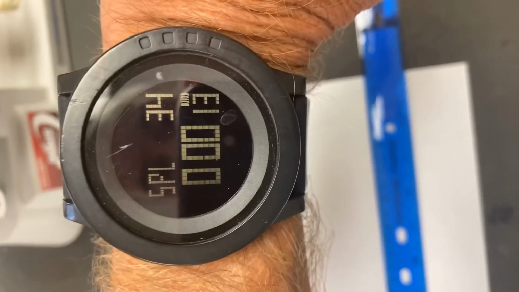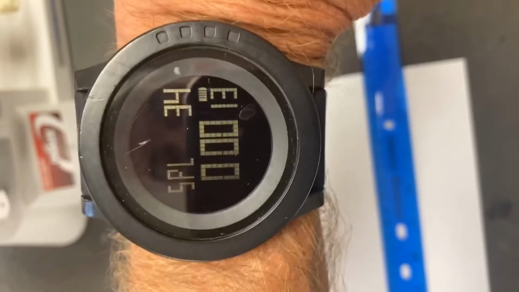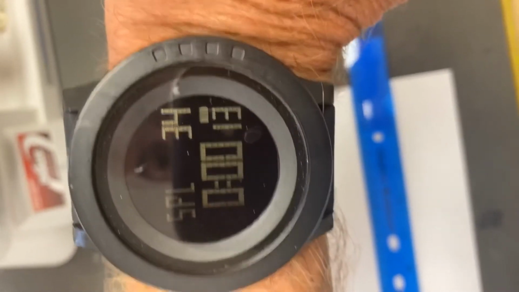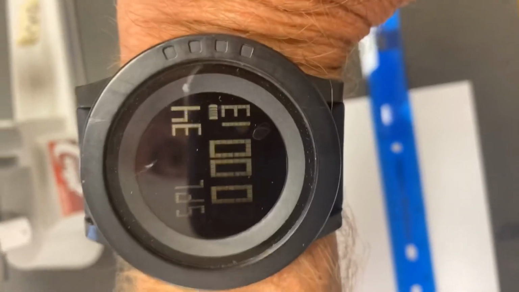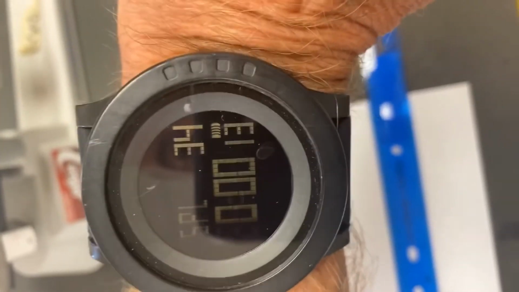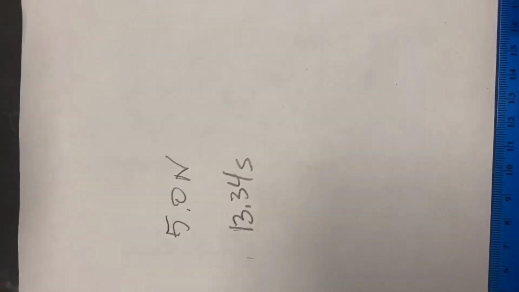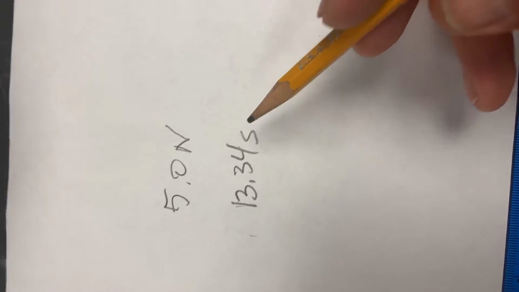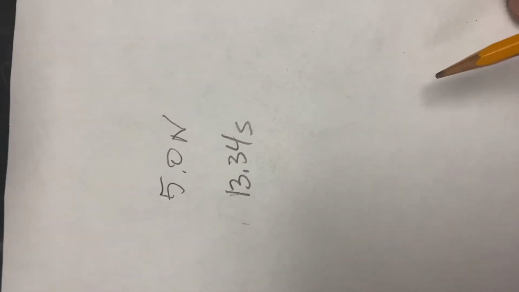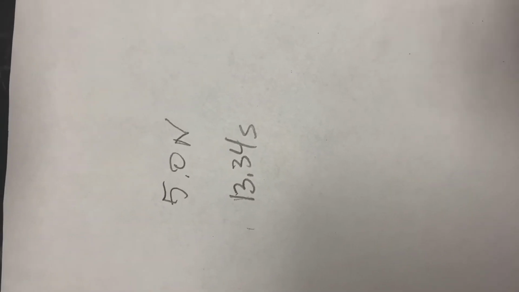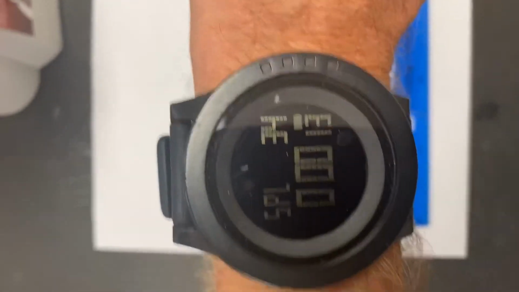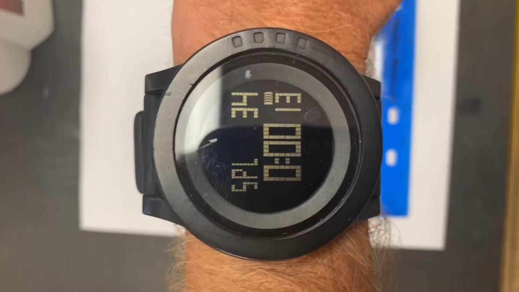The measurement is 13.34 seconds because I have not yet touched the minute. Now, how would I write this? Thinking about sig figs, I would write it as 13.34 seconds because that is the number of sig figs related to the precision level of what? Of this. That's as precise as I can be.